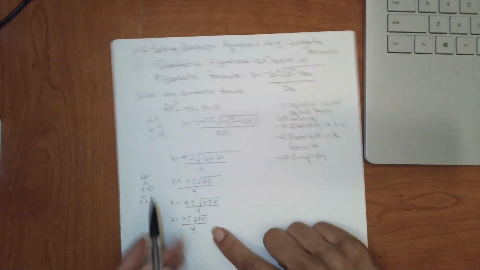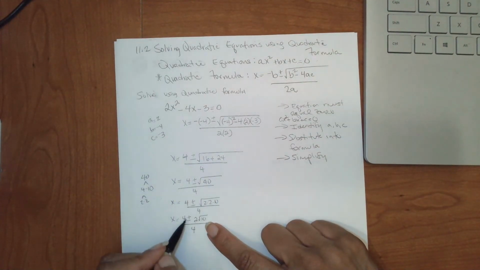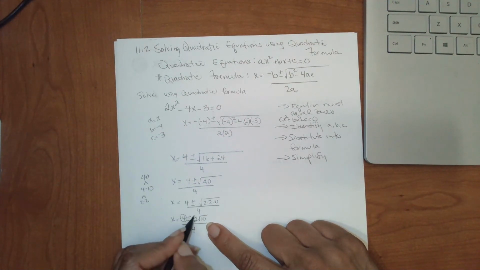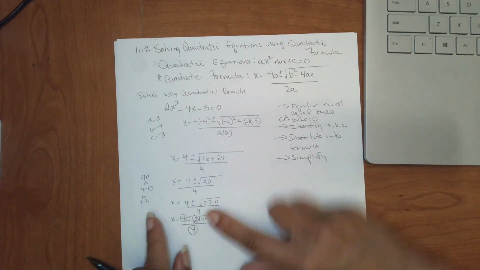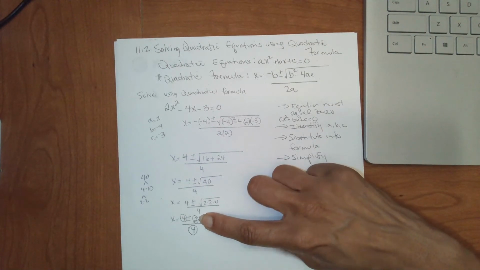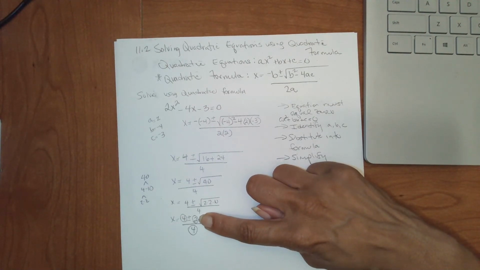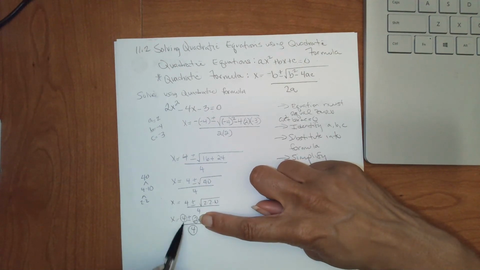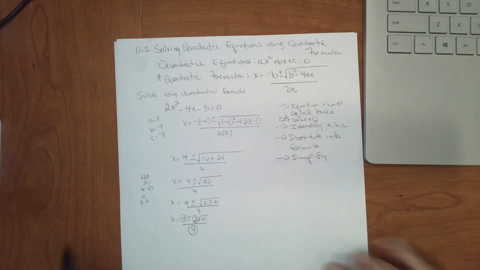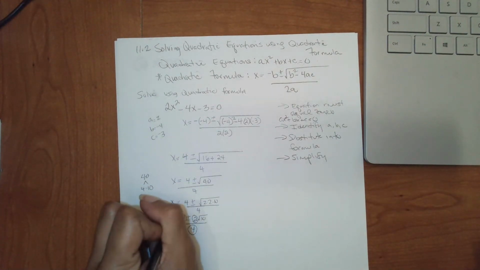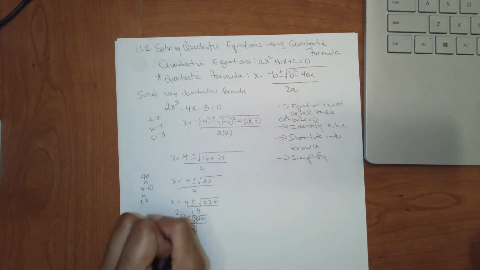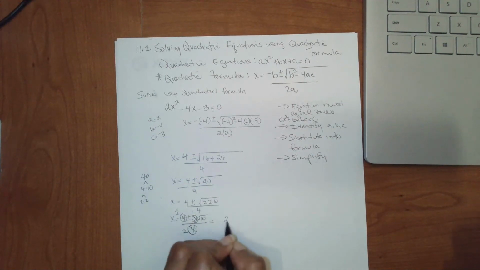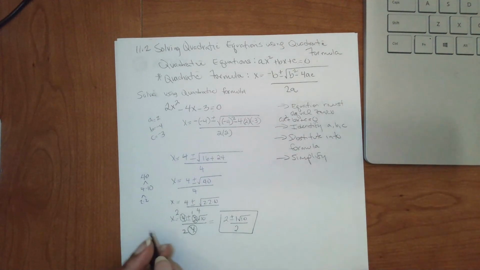So when you look at this answer, you look at your coefficients: the 4, the 2, and the 4. Please understand the square root of 10 cannot simplify with these values. The square root of 10 is a square root 10; it's not a real 10. So the 4, 2, and 4 all have a 2 in common, so we're going to reduce this. So 2 plus or minus 1 square root of 10 over 2, and that would be your final answer.